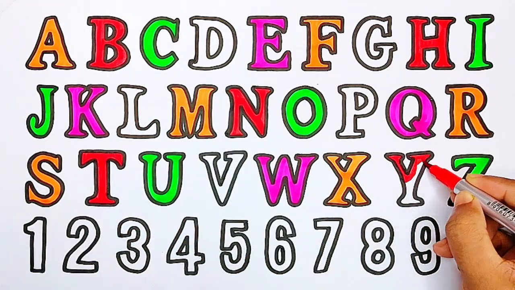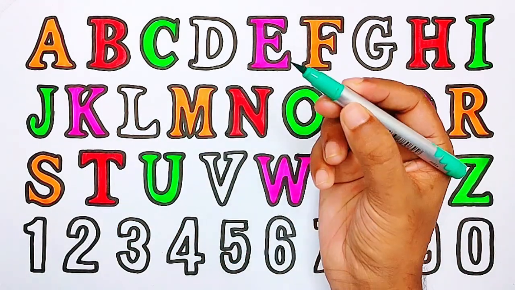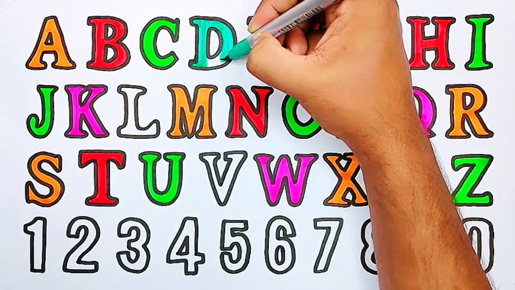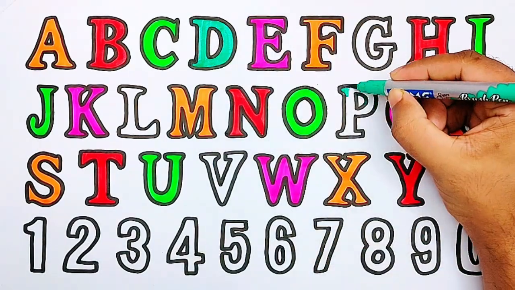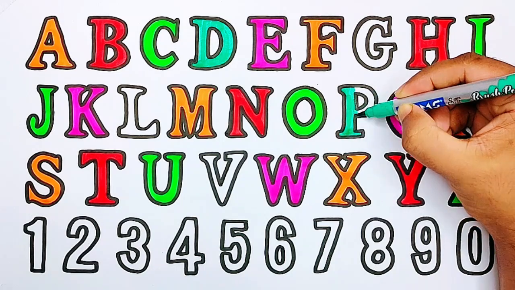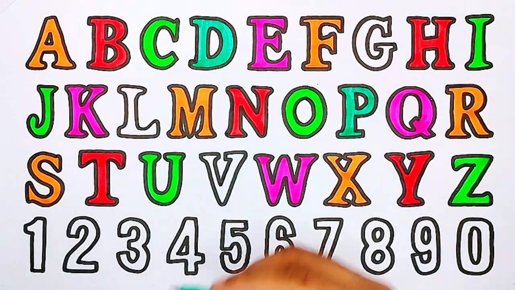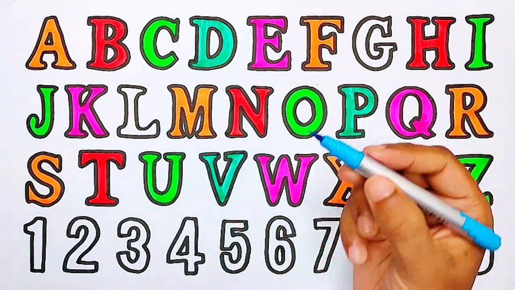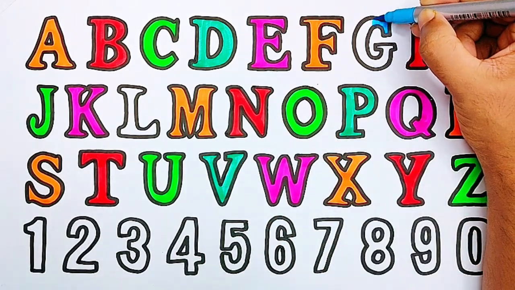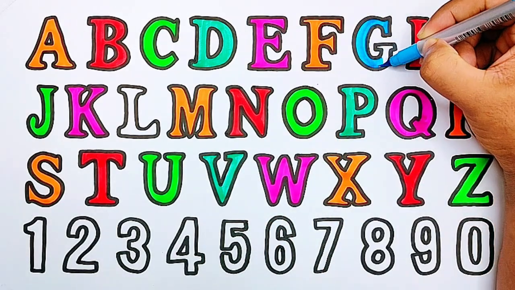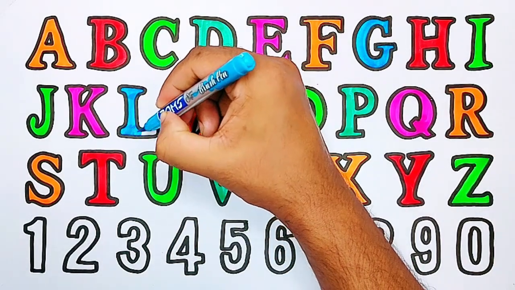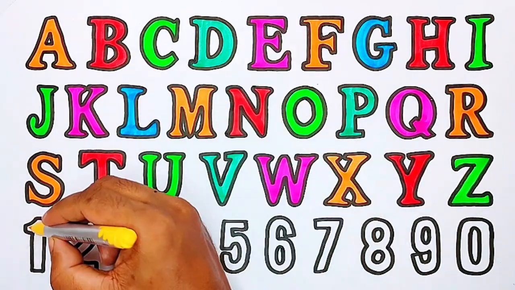Y for yak. Green color. D for diamond. P for pilot. V for vehicles. Sky blue color. G for garden. L for ladybug. Yellow color.